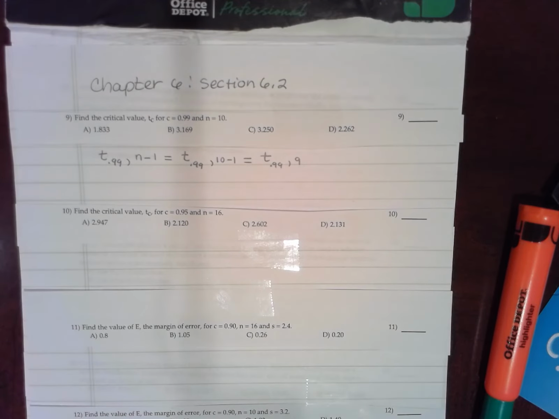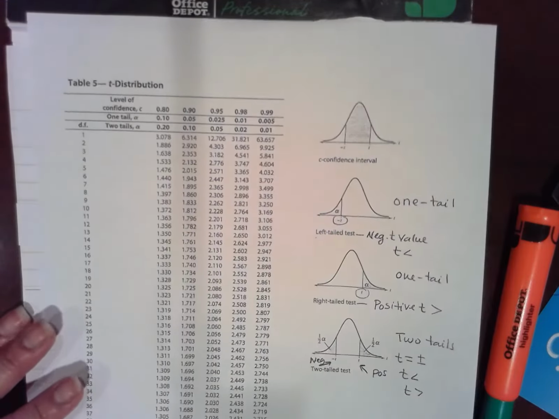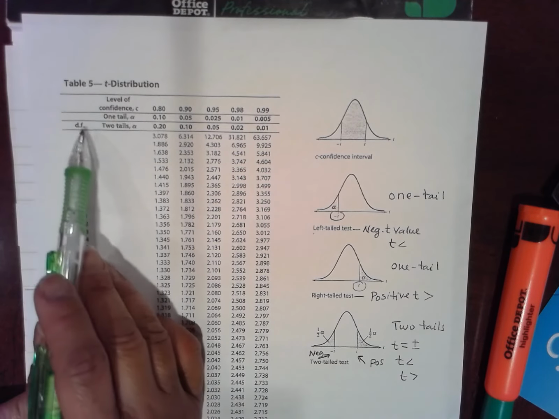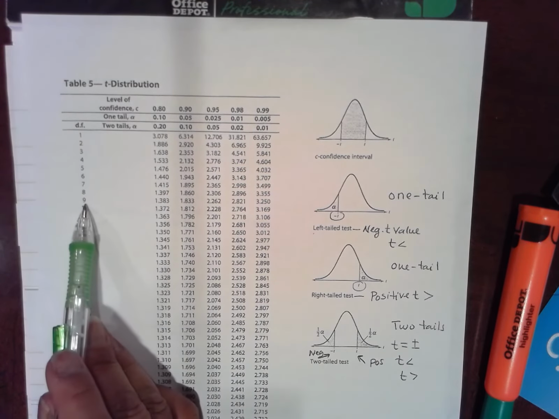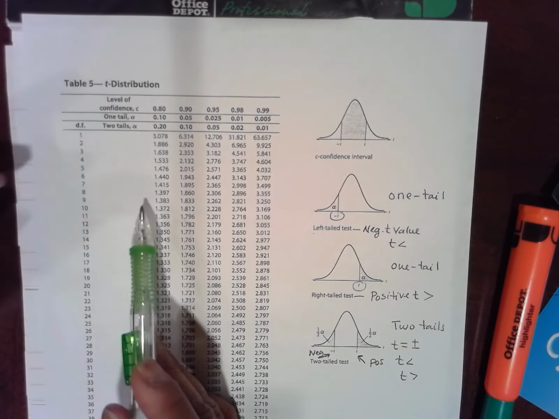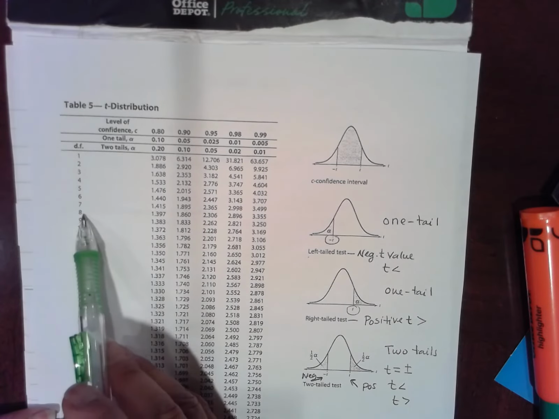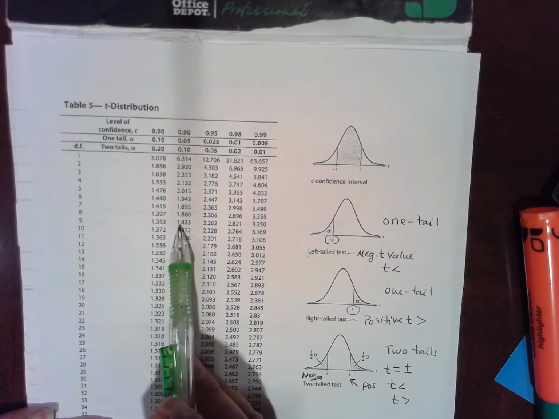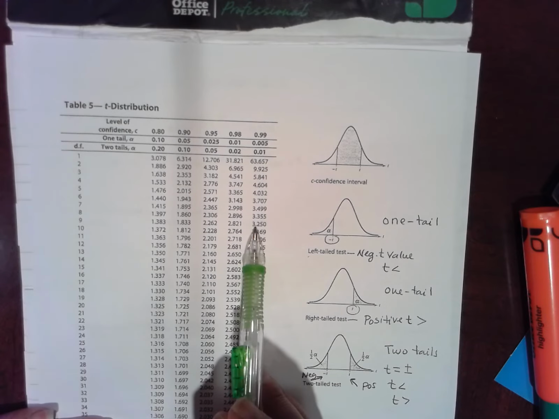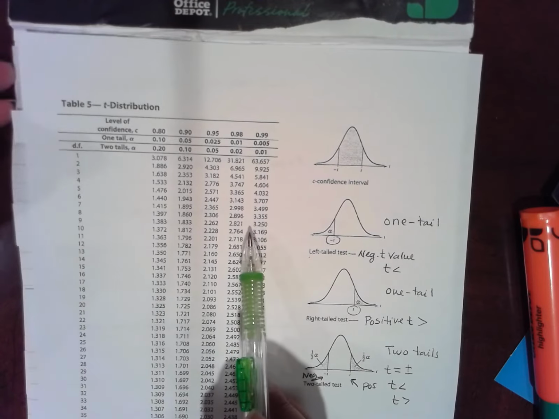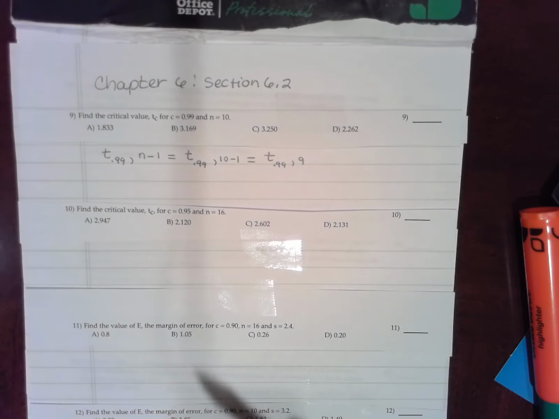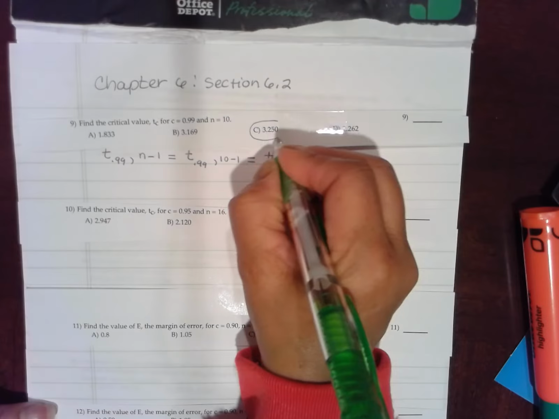So this will be a different table from the other ones that we were using. The t-score table is also called the t-distribution. On the left-hand side you find degrees of freedom. You go down to 9, and then over you look for the confidence, in this case 0.99, which will be the last column here. So that is 3.250. That is the value for your t-score.